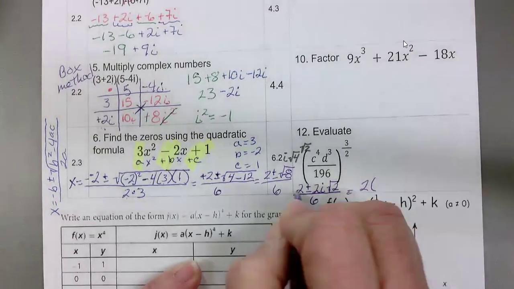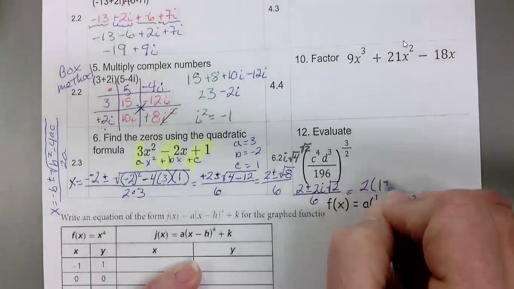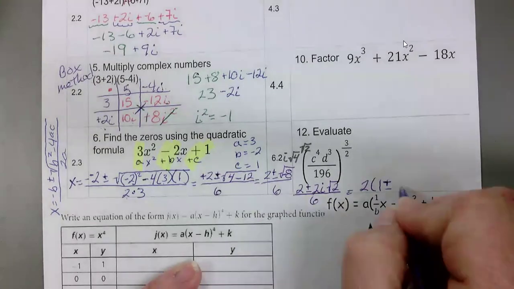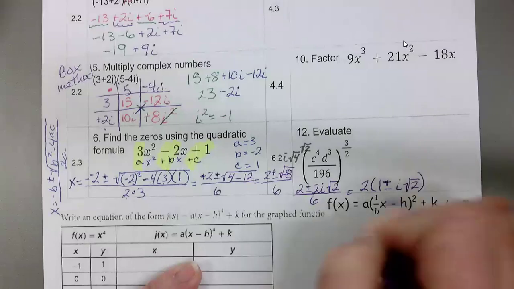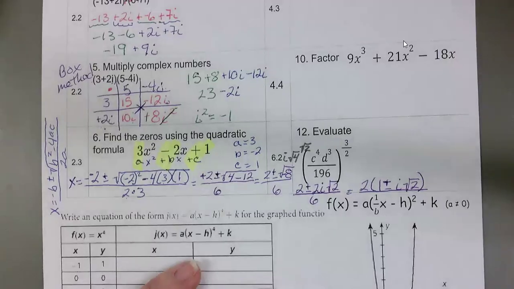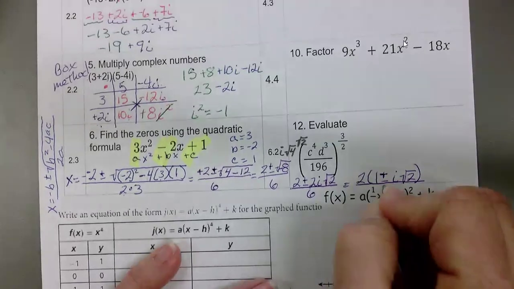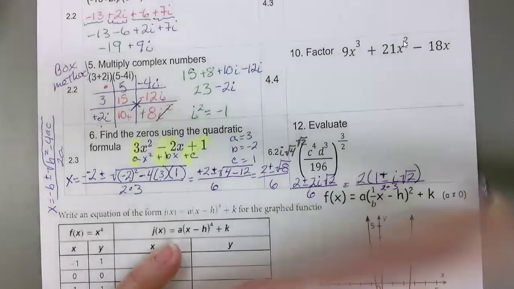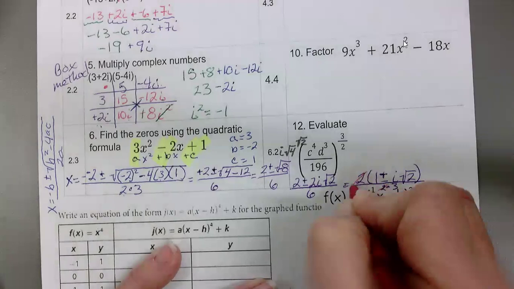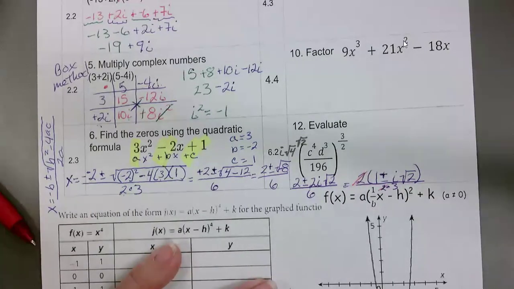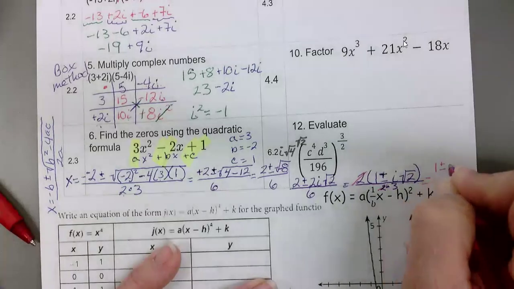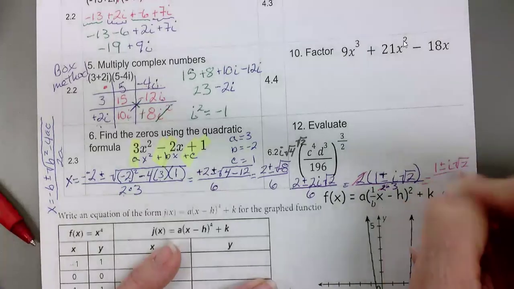2 divided by 2 is 1. So I'm left with 1 plus or minus 2i square root of 2 divided by 2, which will leave me with i square root of 2, all over. Now I'm going to write my 6 differently so you can really see where the reducing happens. I'm going to write my 6 as 2 times 3 so that then we can cancel out the 2's. So my final answer is 1 plus or minus i square root of 2 over 3.